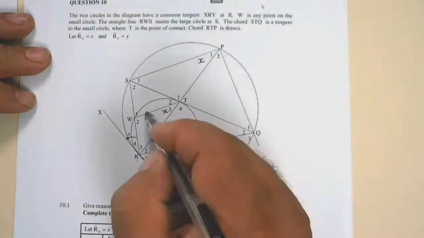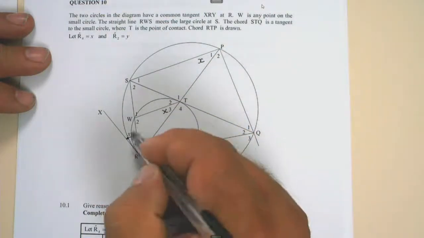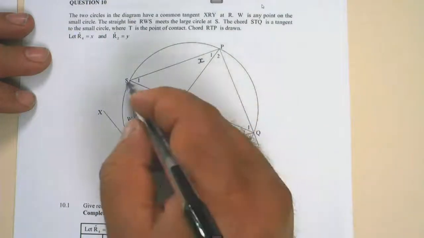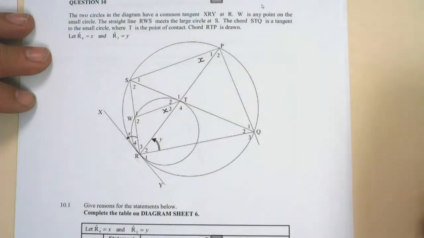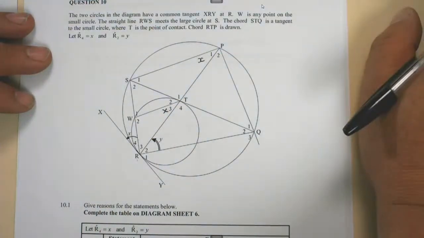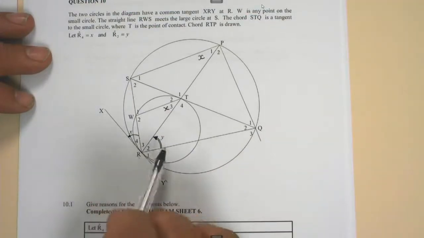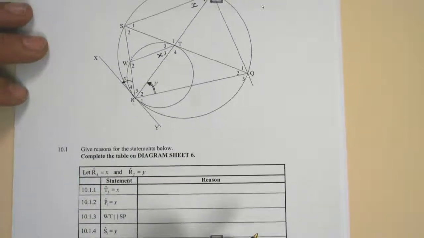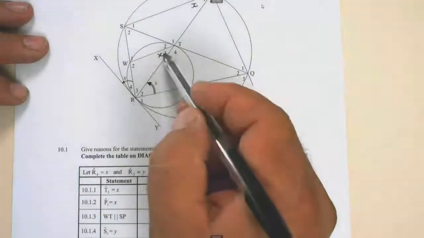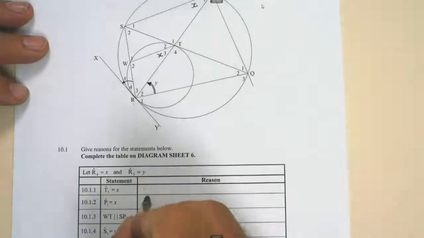In the small circle, we are looking at this triangle, and x is equal to this. In the big circle, we are looking at this triangle, and x is equal to this. They say that chord STQ is a tangent to the small circle, where T is the point of contact. Chord RTP, R4 is equal to x, and they say R2 is equal to y. The question says, give reasons for the statements below. Why is T3 equal to x? It's the tan chord theorem.